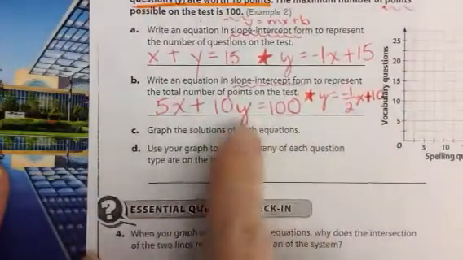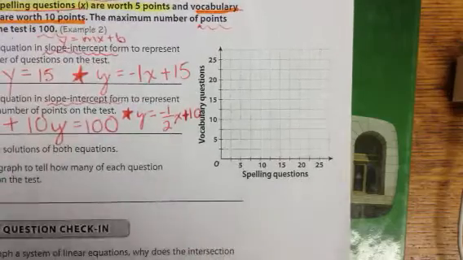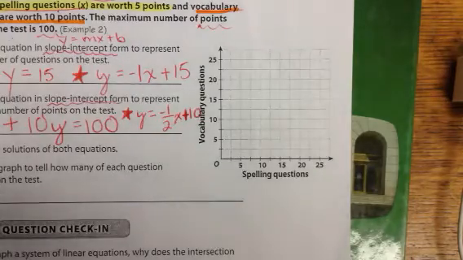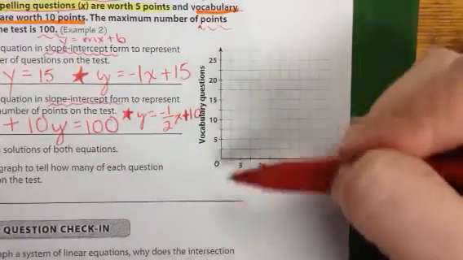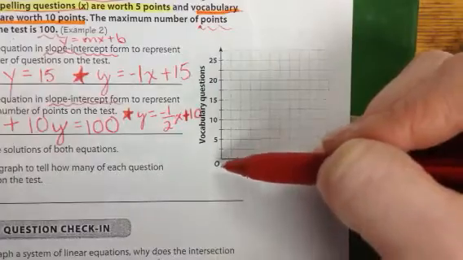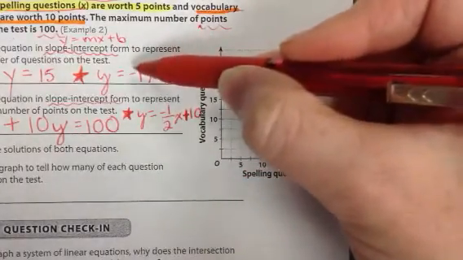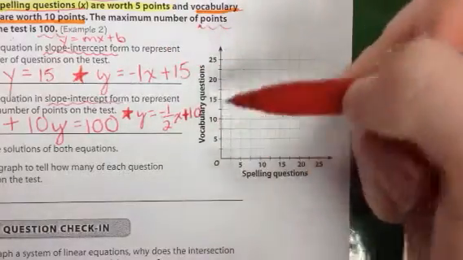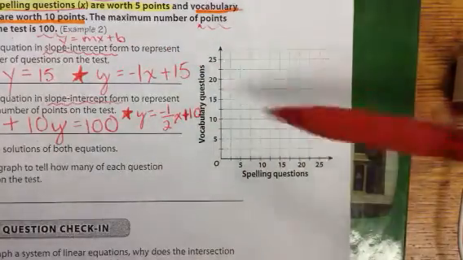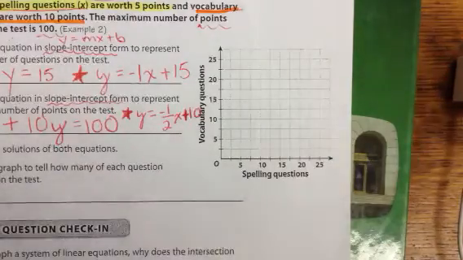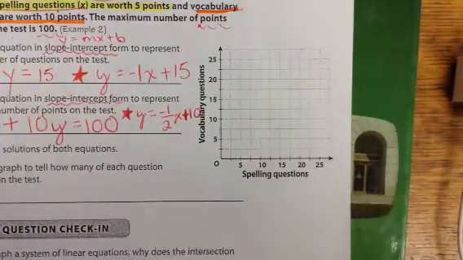Okay, on C it says graph the solutions of both equations. Yesterday we worked a whole lot on graphing. Remember we said that you start graphing with the B number that's at the back. So you can plot that on the y-axis. And then you look in front of your x to know how much to rise and run from your y-intercept. So I want you to try and graph those. And then whenever you start the next video, you can see if you graphed it correct or not.